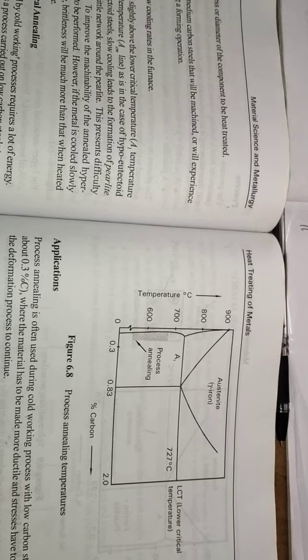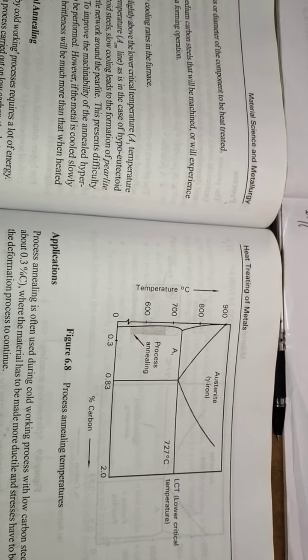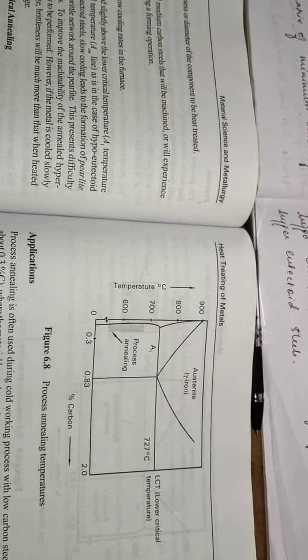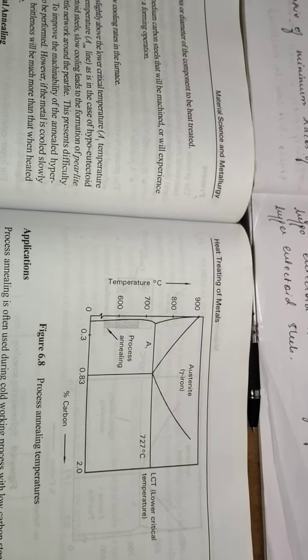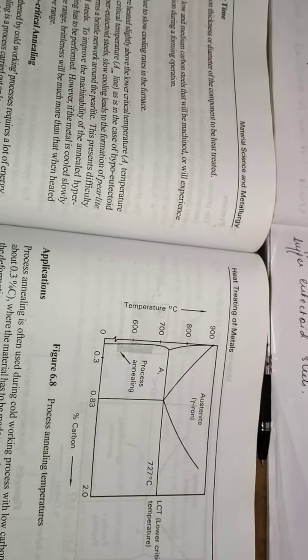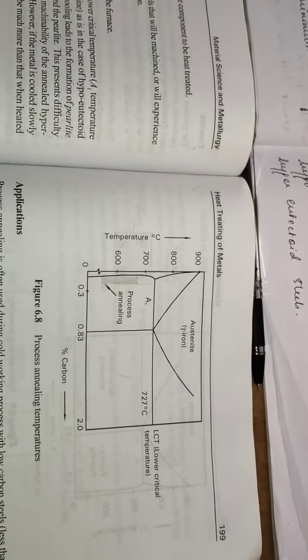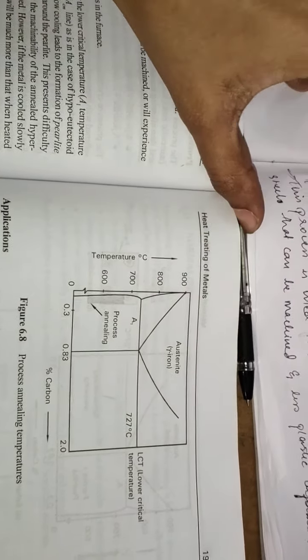Okay, so this process is used during the cold working process, especially with low carbon steels. I repeat that again, where materials have to be made more ductile and given higher grain refinement. Okay, so that is one important thing which you should know. It's not just carried out on a ready steel specimen, but on an already cold worked steel specimen, and that too preferably a low carbon steel specimen. Basically it is improving the grain refinement.